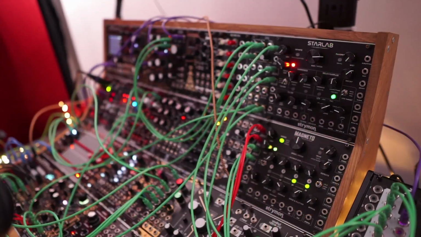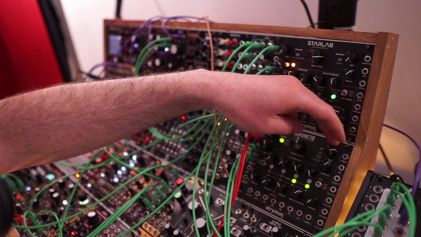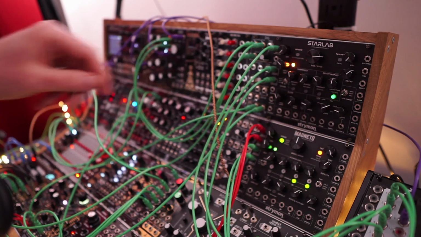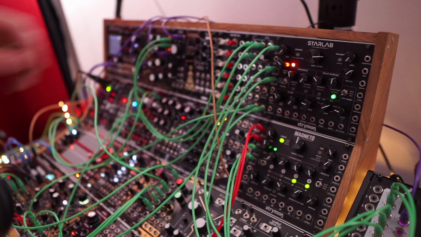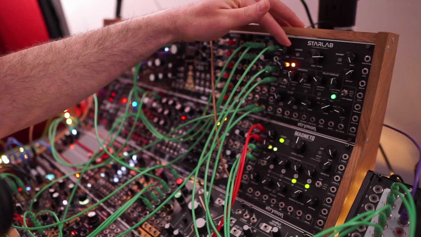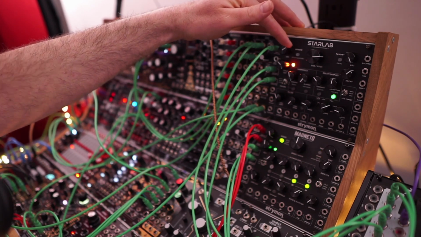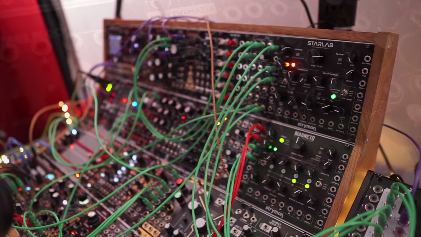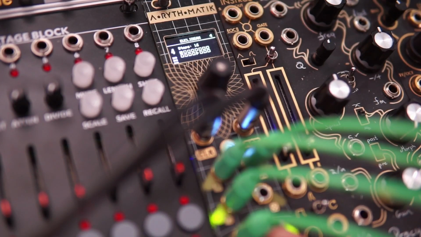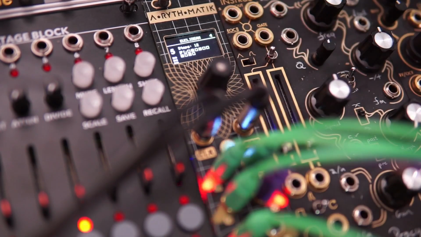I will add some delay to this that I have here with Magneto. Just for fun, I have here also a sort of a drone. And I also have hi-hat, so I will use another sequence here, sequence number 5. Right, in this case we have 12 steps.